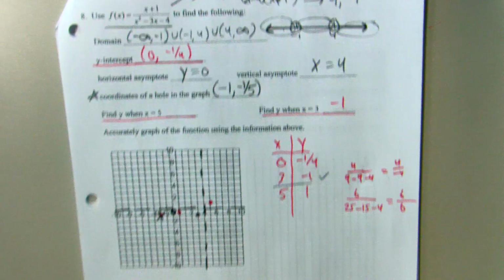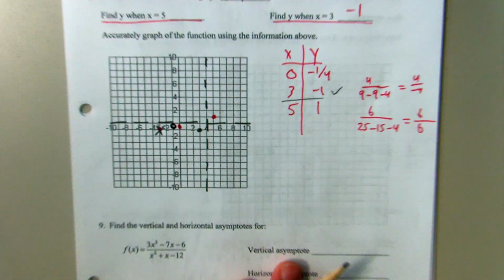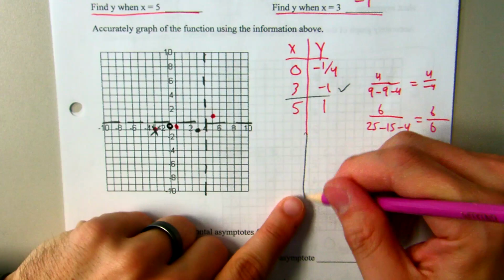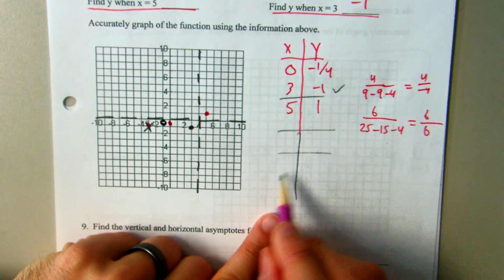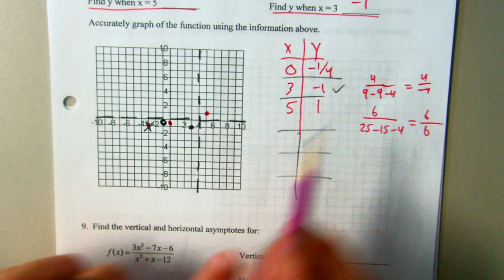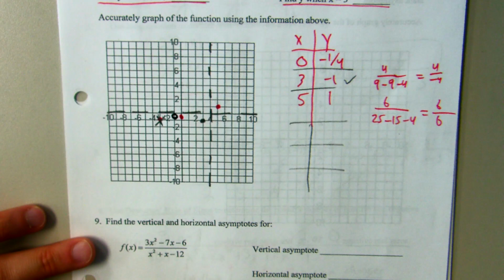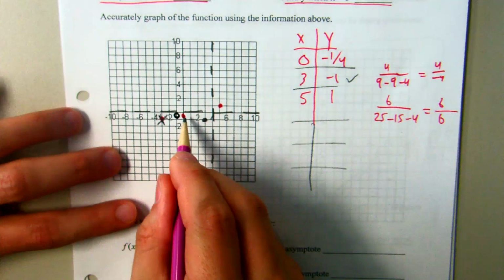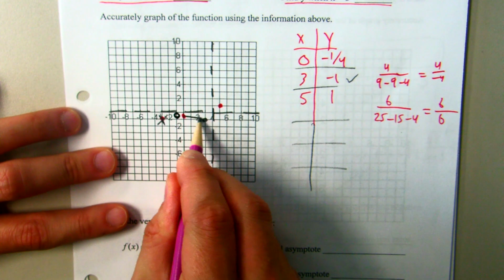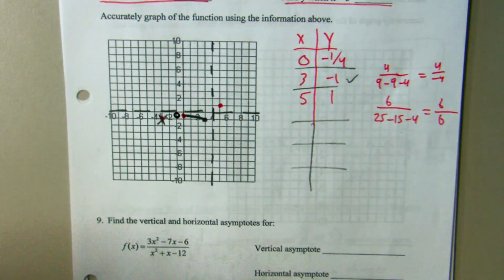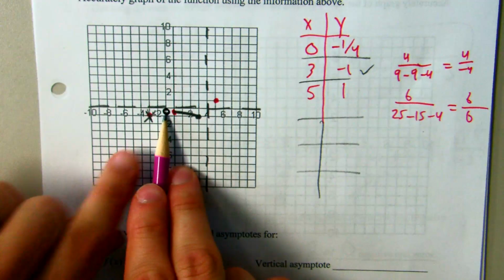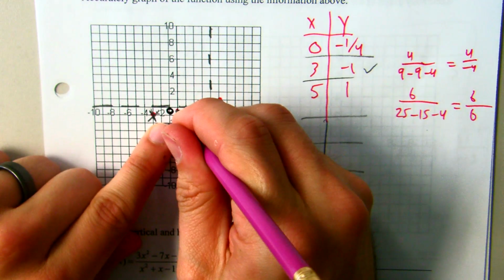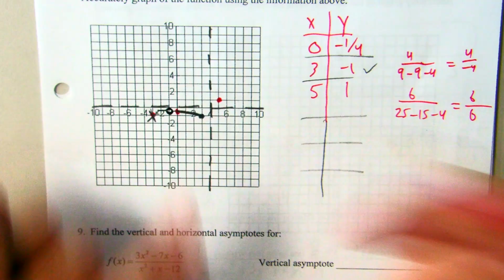Alright, finish the graph. Looks like we're far from being done, but you can always plug in some more points if you want to. But really there's enough information here if you understand how it behaves around these asymptotes. So we know it hits these 2 points, so these are going to be connected. It doesn't hit the hole, but it will hit the points right before it and right after it.